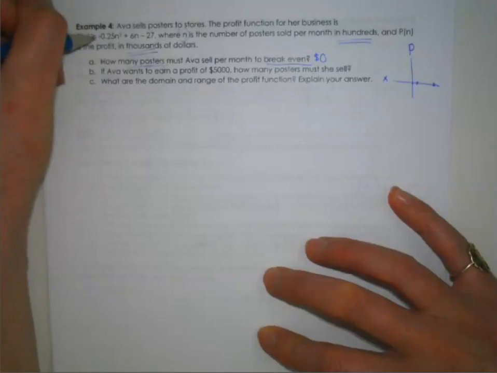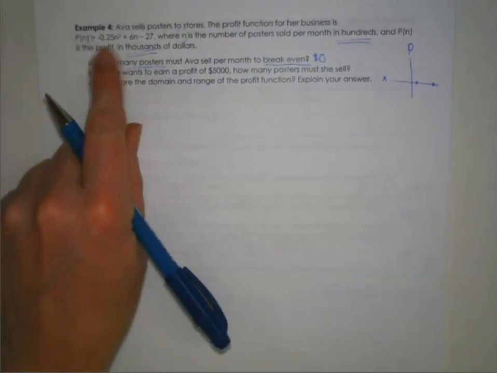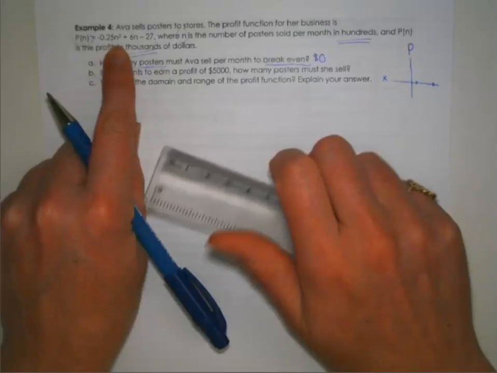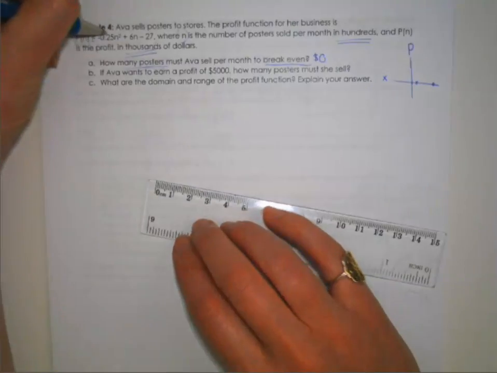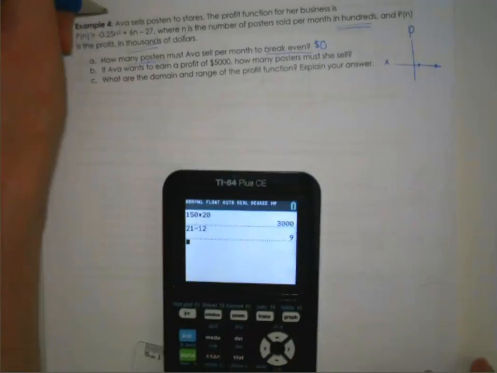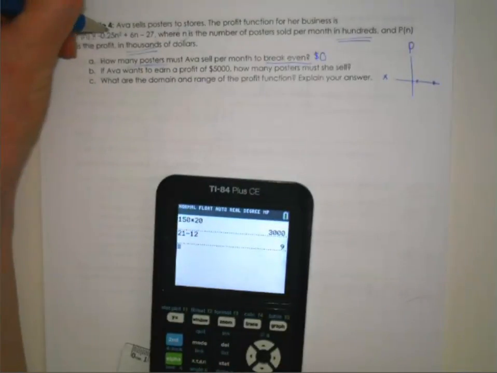Now, what you can look at when you have a question like this that has a fraction or a decimal out front of your N squared variable or your X squared variable, is you can see if that will divide out evenly out of any of the other terms in your equation. So this is negative 0.25.